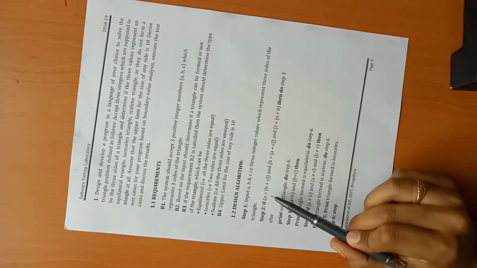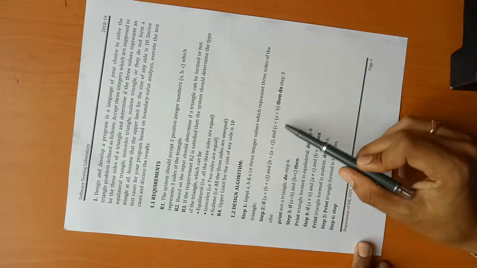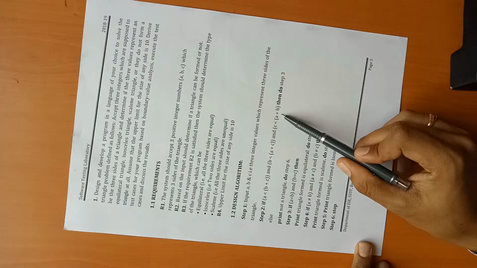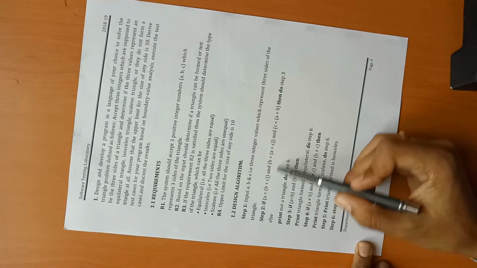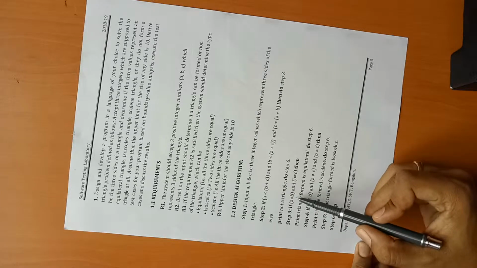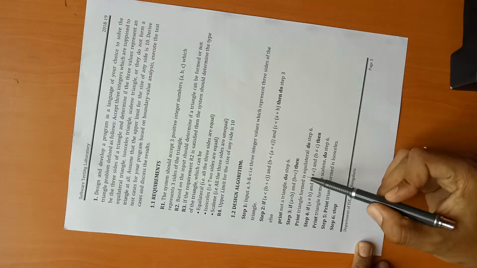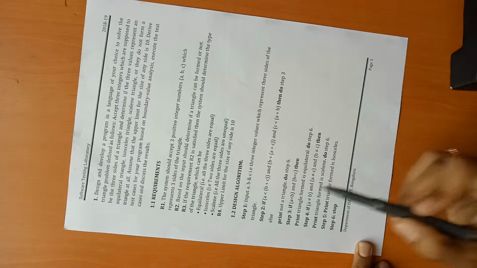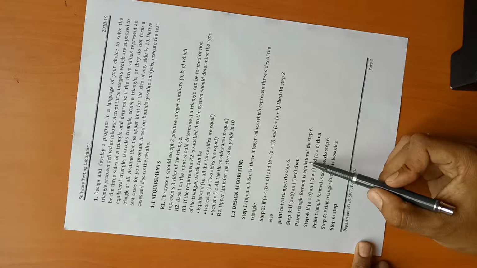See the checking of the condition: if A is less than B plus C, and B is less than A plus C, and C is less than A plus B, then we go to step 3. That means all the conditions are true. Step 3 contains: if the value of A equals B and B equals C, then it identifies the triangle type. If both conditions are met, the type of the triangle is equilateral.